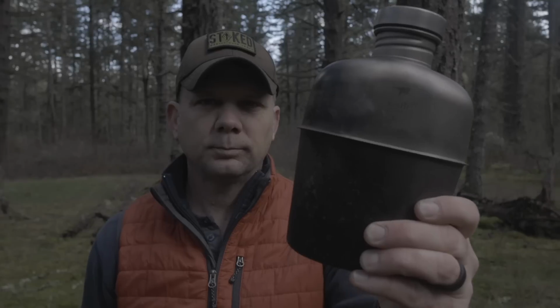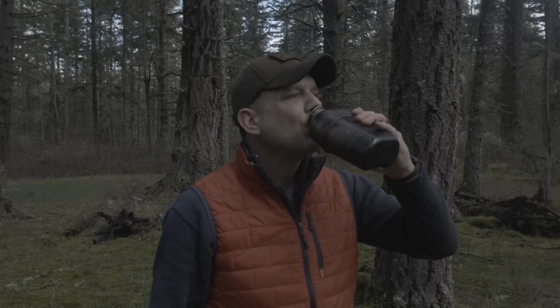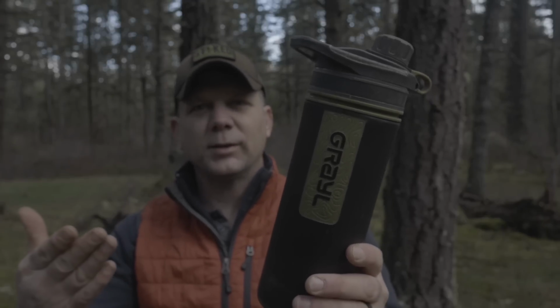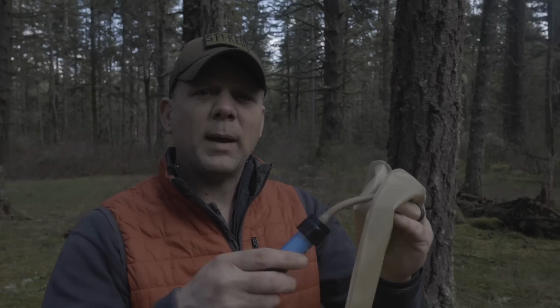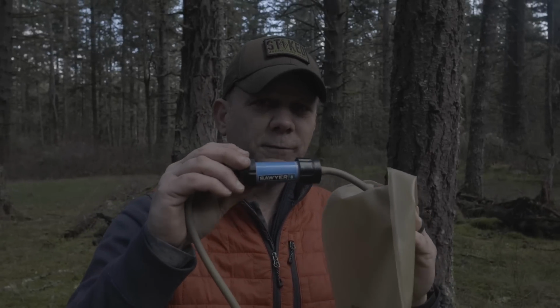Now, of course, there are plenty of options to be able to collect and transport water. You could use an old school canteen. You could use something like the Grail. Or you could use a water bladder and maybe put in a built-in filter like the Sawyer. Ultimately, it doesn't really matter. Use what you have available to you right now.